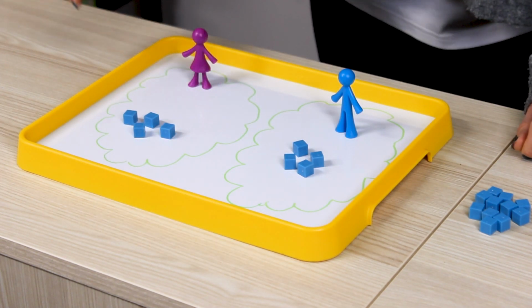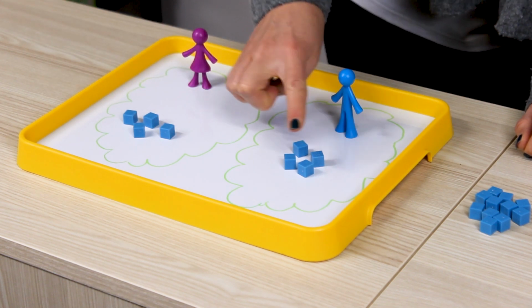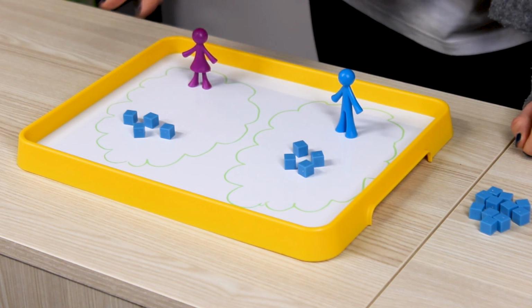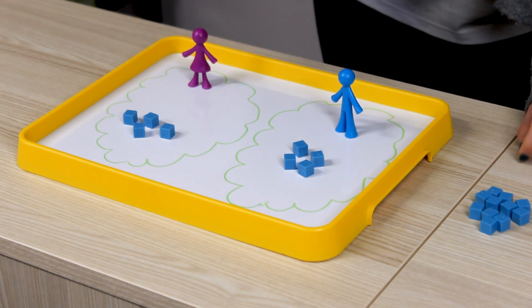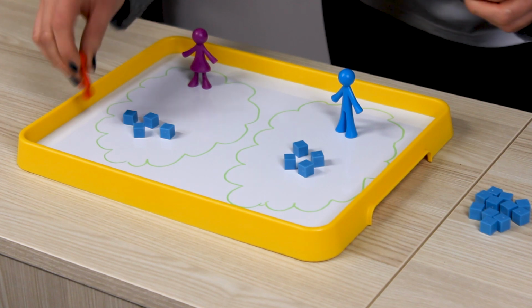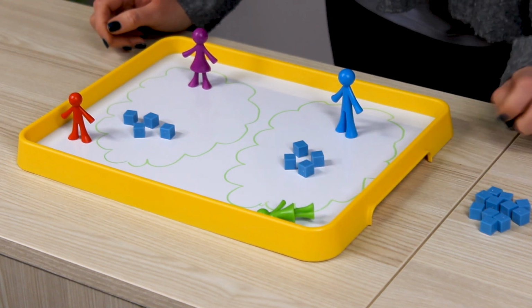And then encourage them to check how many they've got. 1, 2, 3, 4. 1, 2, 3, 4. So 8 sweets shared between 2 people, they get 4 each. And you can explore that with lots of different numbers. You could also bring in a 3rd friend or even a 4th friend to share between.